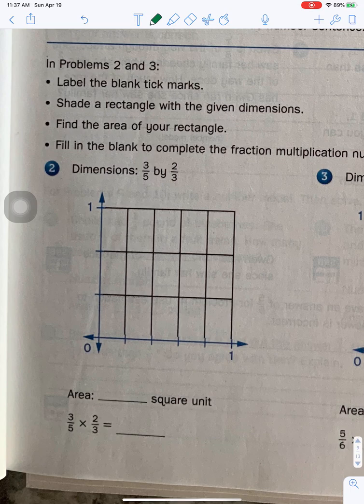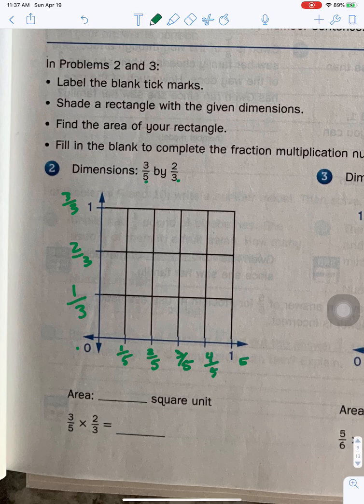So let's start by labeling the tick marks. This is 0. And our dimension is 3/5 by 2/3. 1, 2, 3. This must be the 2/3. 3/5. 1, 2, 3, 4, 5. So then the fifths will be here. So start by labeling 1/3, 2/3, 3/3. And so that will be for this. And then the 3/5: 1/5, 2/5, 3/5, 4/5, and 5/5.